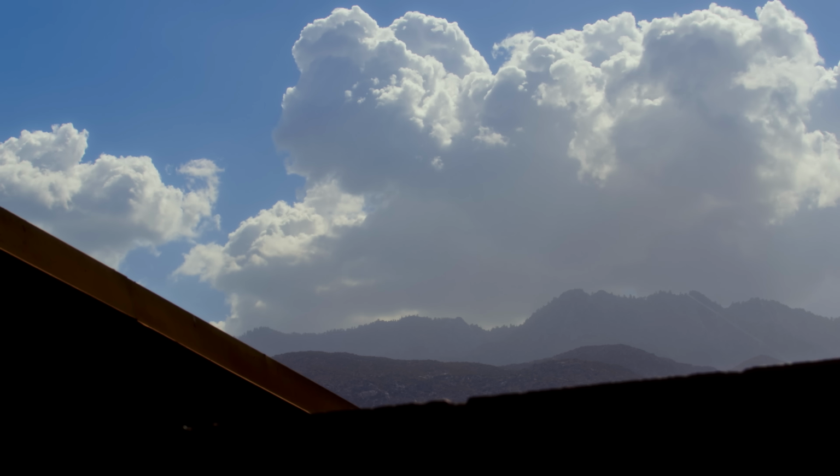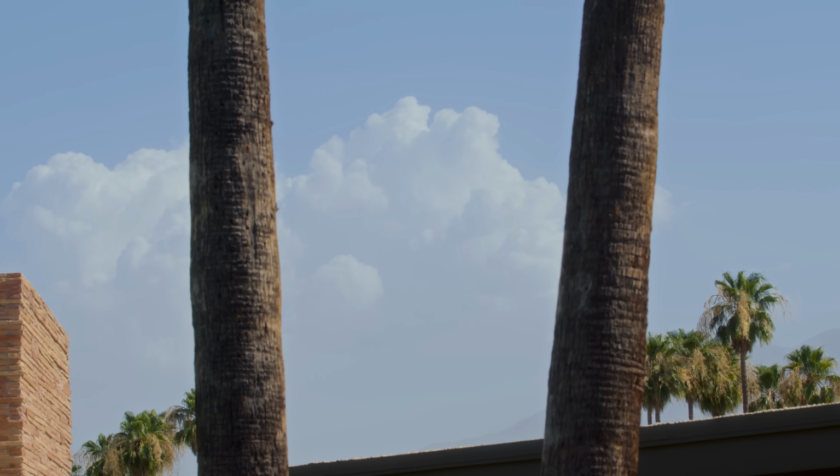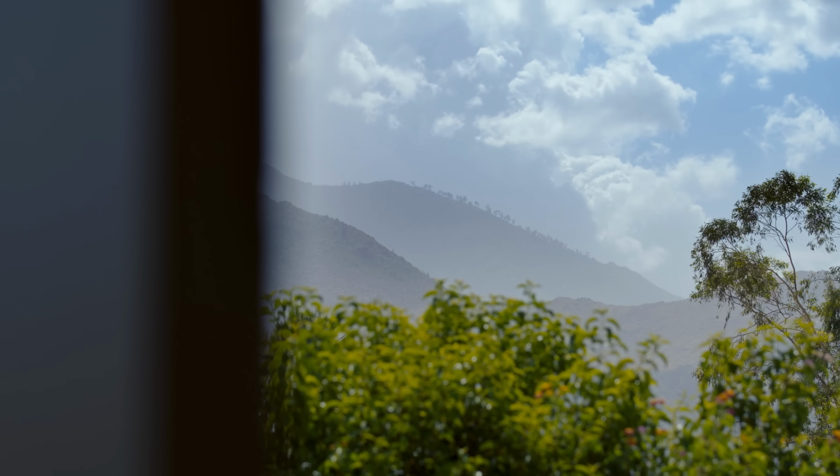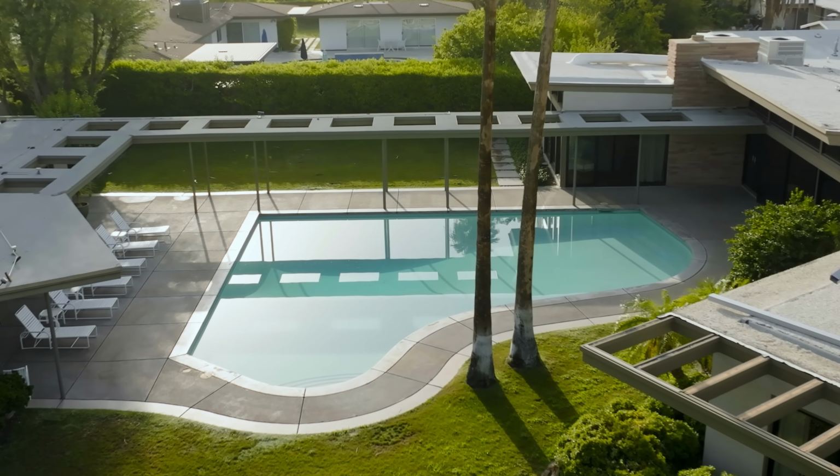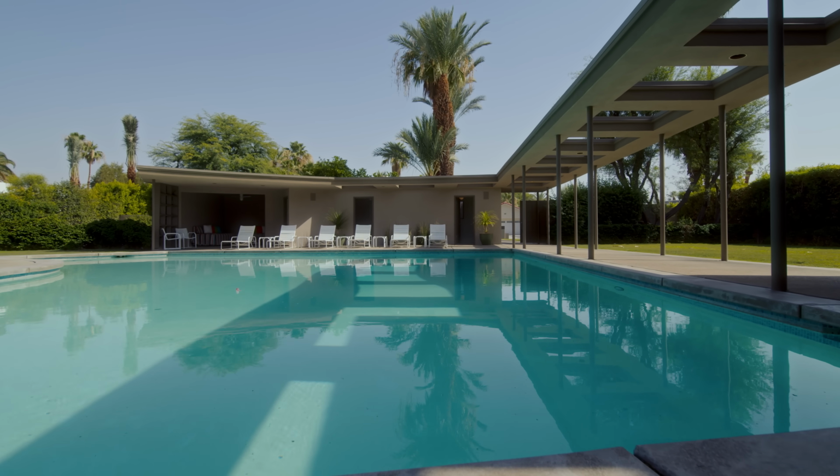Architecture in Palm Springs is the fusion of indoors and outdoors. The weather is so good for such a large part of the year, you want to be outdoors. The pool area is really the living room of the house. That is really where you want to be.